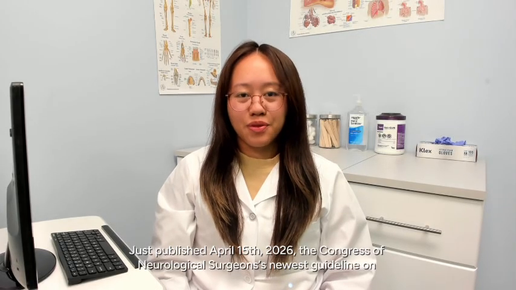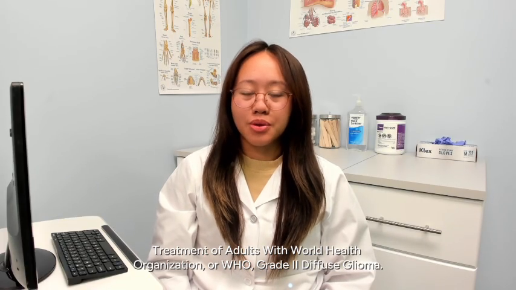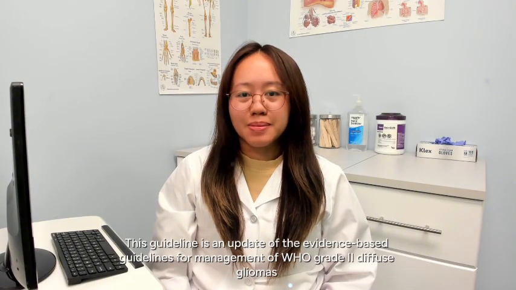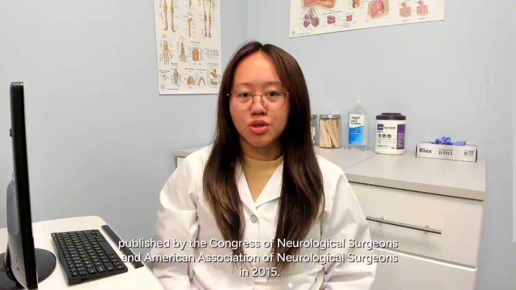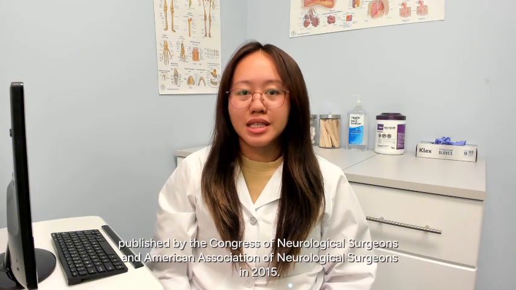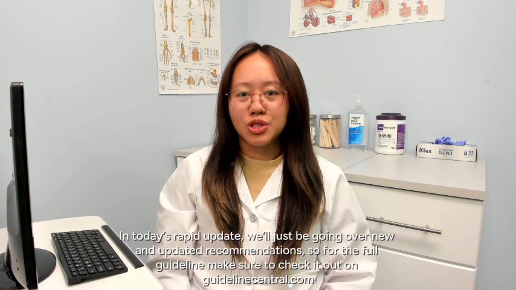Just published April 15th, 2026, the Congress of Neurological Surgeons' newest guideline on treatment of adults with World Health Organization, or WHO, Grade 2 diffuse glioma. This guideline is an update of the evidence-based guidelines for management of WHO Grade 2 diffuse gliomas published by the Congress of Neurological Surgeons and American Association of Neurological Surgeons in 2015. In today's rapid update, we'll just be going over new and updated recommendations.